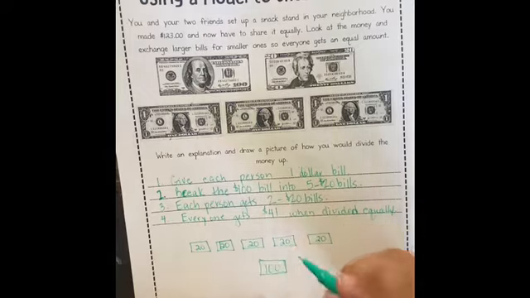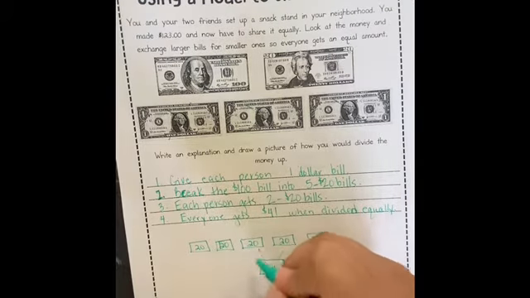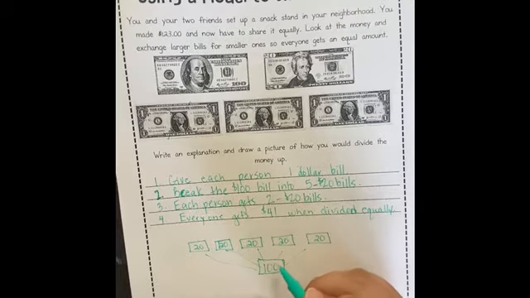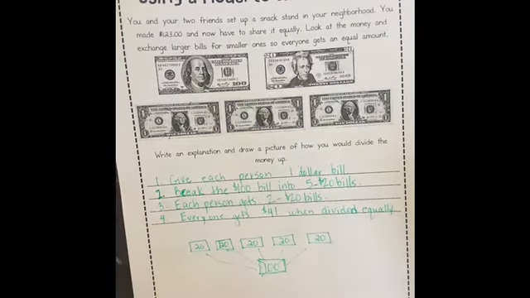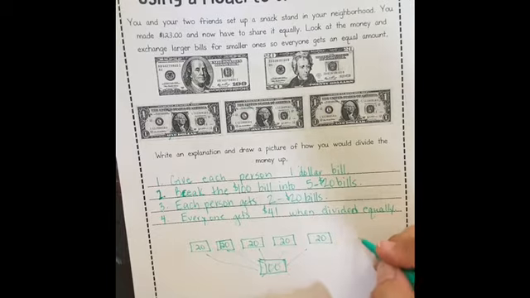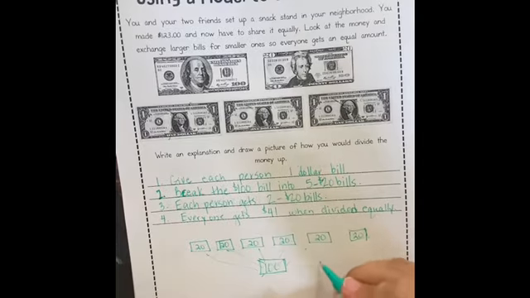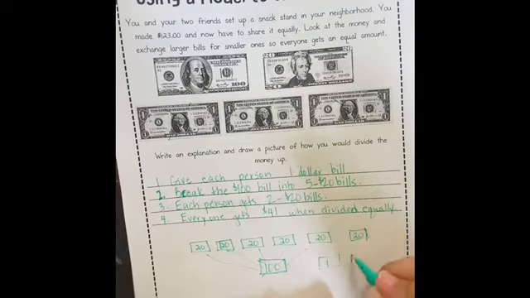So that gets broken up into each of these, and this is gone. Then I have an additional $20 bill from the original pot and three $1 bills.